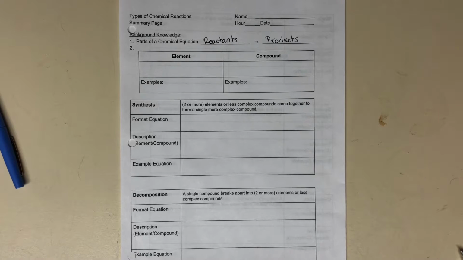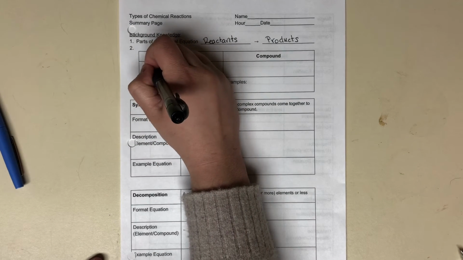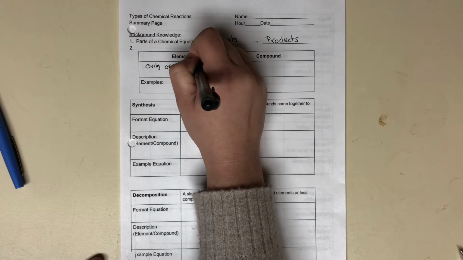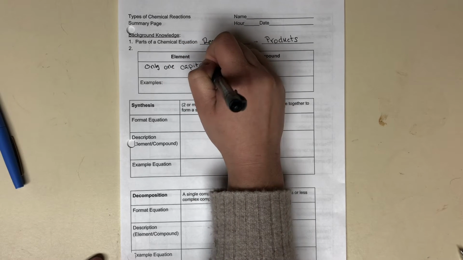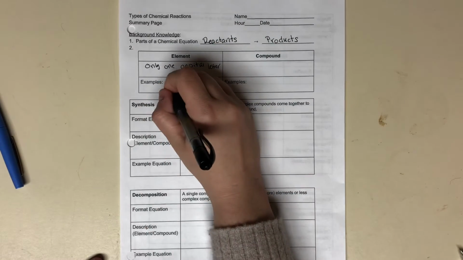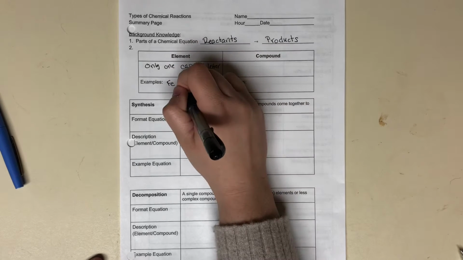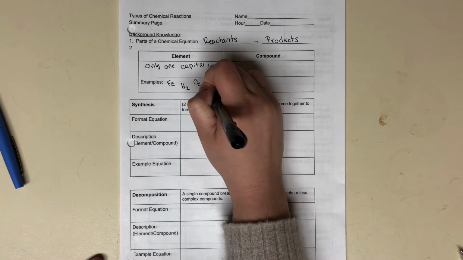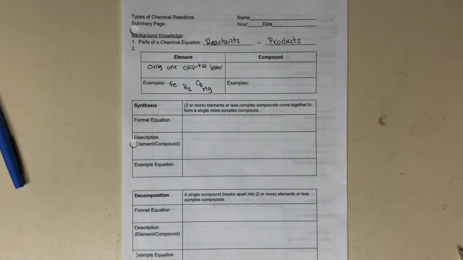So another important part of our chemical reactions is the elements and compounds that go into our reaction. If you remember, an element, when we're writing our symbols, is made up of only one capital letter. Some examples of this would be Fe, which is iron. H2 is an element. O2, Mg. Those are all single elements because there's only one capital letter in each of them.